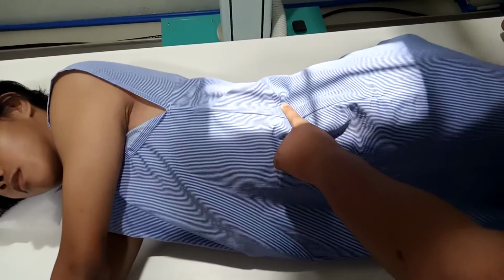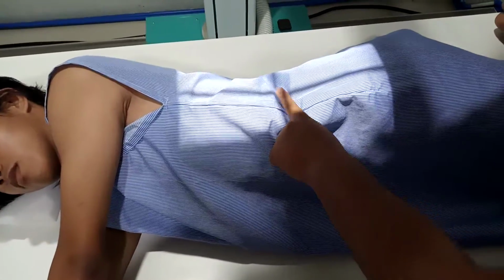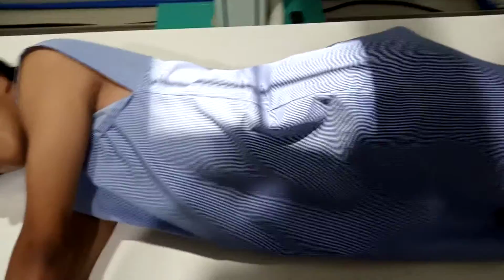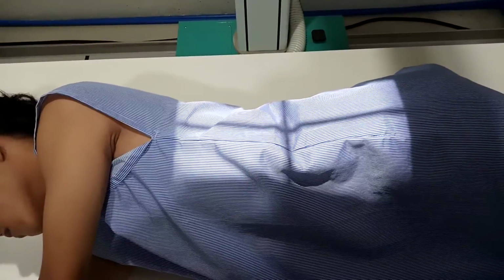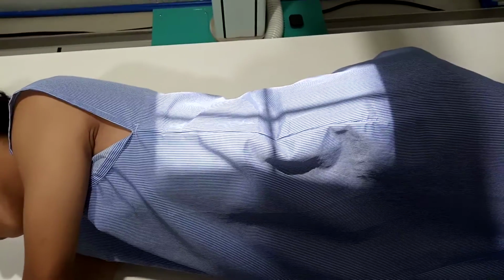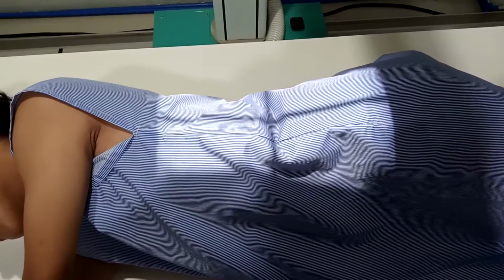Center it. Then, in collimation, adjust to 8 by 17 inches or 18 by 43 centimeter, then place the side marker in the collimated exposure field. The SID that we're going to use in this position is 40 inches or 102 centimeter.